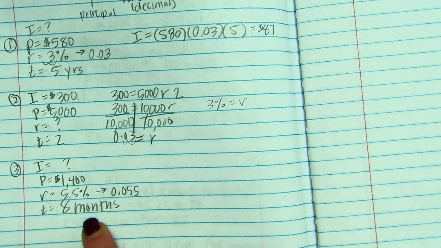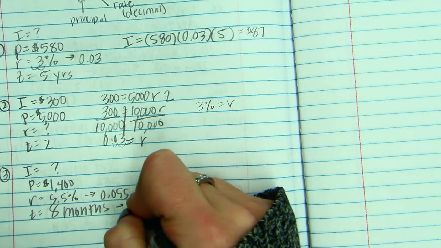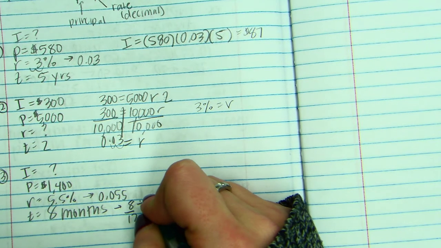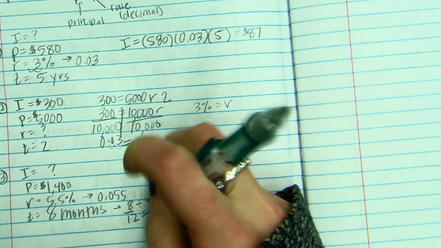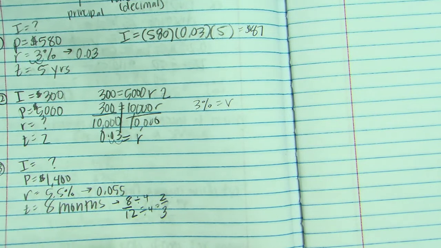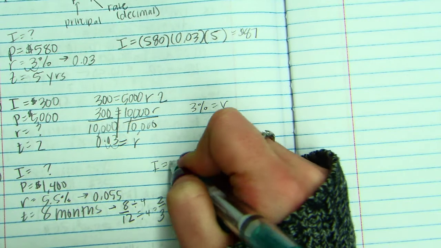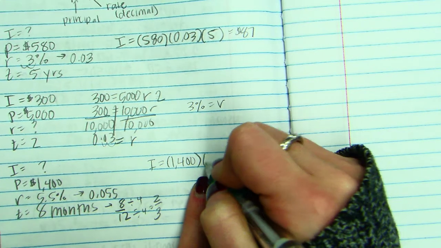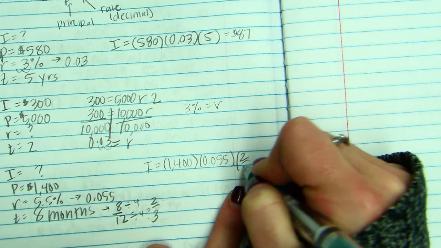Time has to be in years. So if this is in 8 months, there are 12 months in a year. This is actually 8 over 12, which I can simplify to 2/3 of a year. So let's plug everything into our formula. I don't know I. I know P is 1,400. I know my rate as a decimal is 0.055. My time is 2/3 of a year.